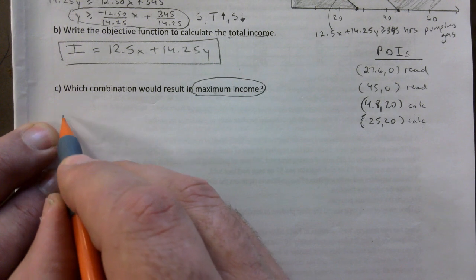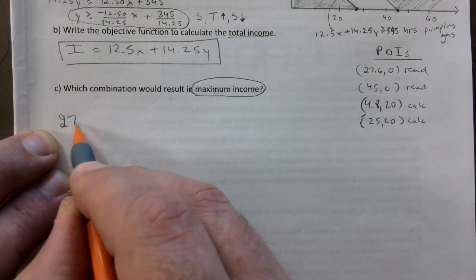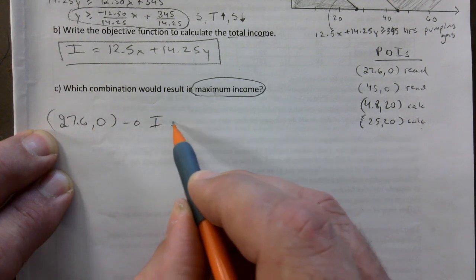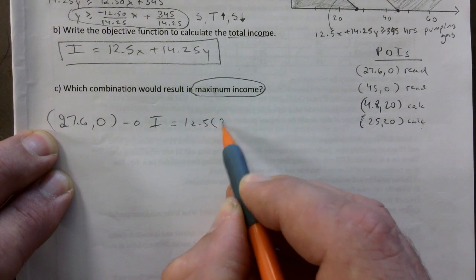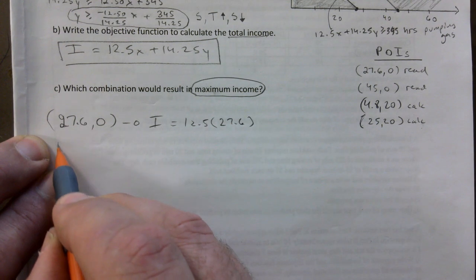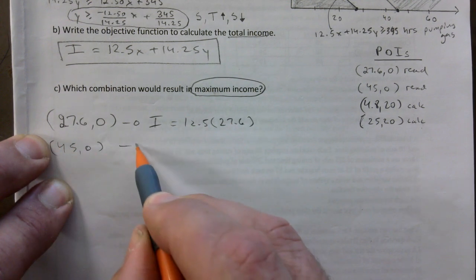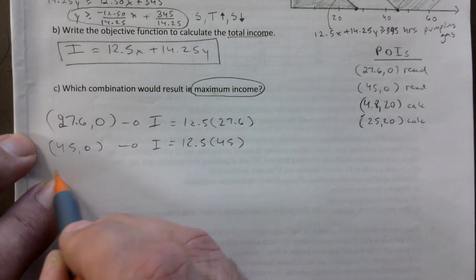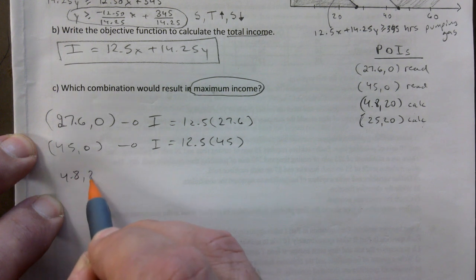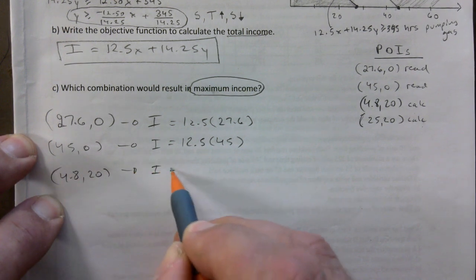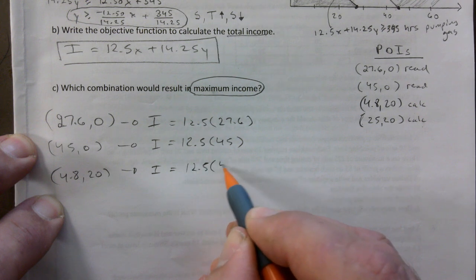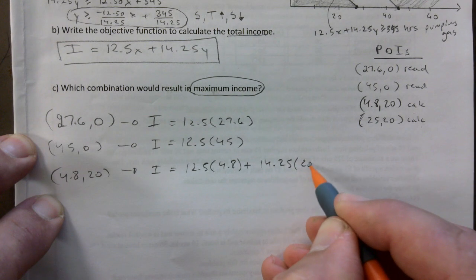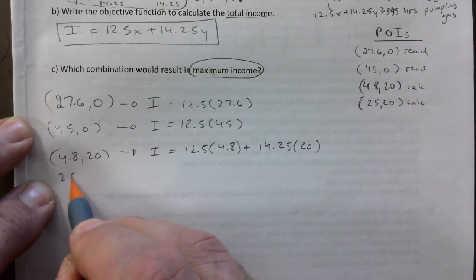Okay, so there we go. 27.60 goes into I. It's 1250 times 27.6. 450 goes into I. That's 1250 times 45. 4.820 goes into I. It's 1250 times 4.8 plus 1425 times 20. 2520.